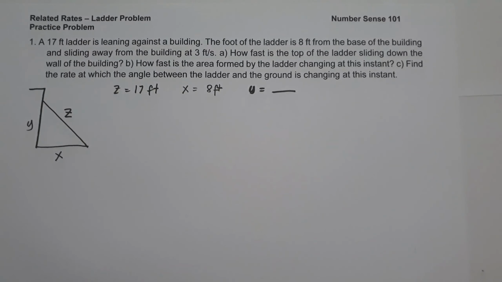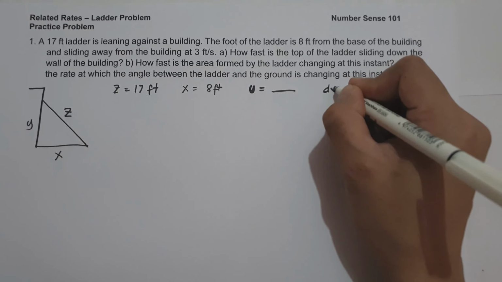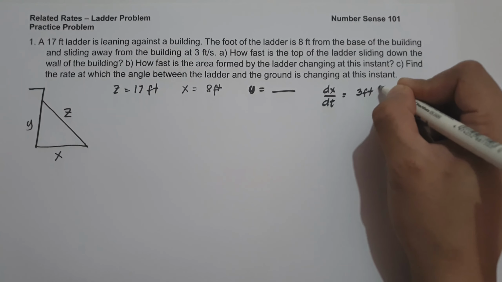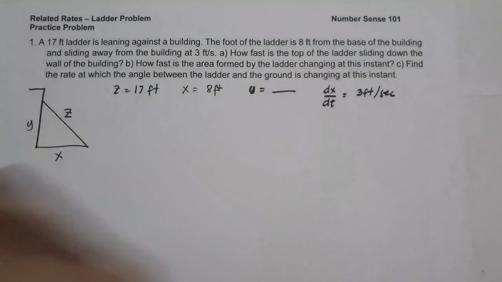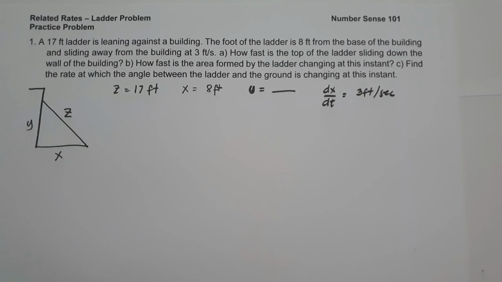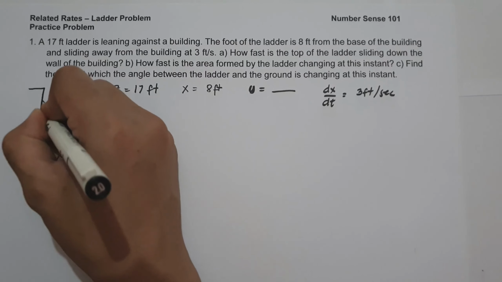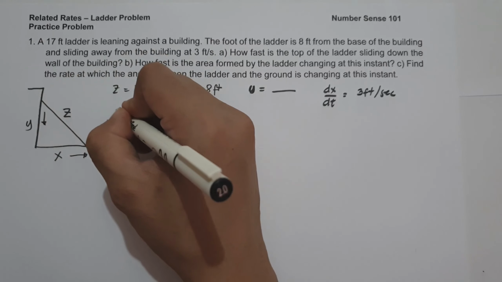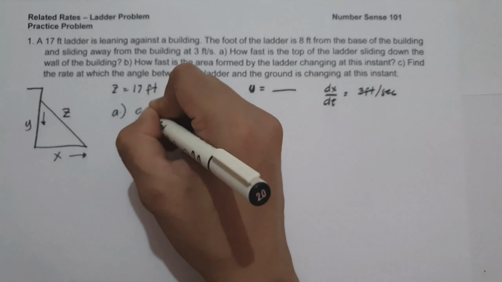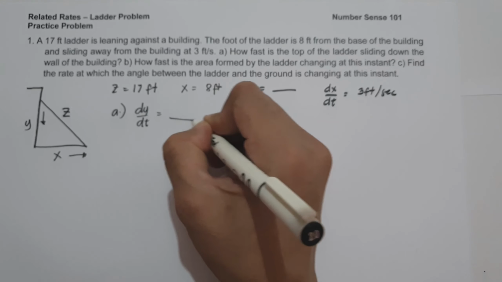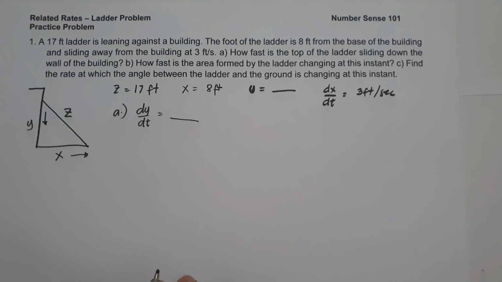And since the ladder slides away from the building at 3 feet per second, that is dx over dt. And as the ladder slides to the right, it also slides down the wall. Therefore, x is increasing and y is decreasing. And we are expecting a negative answer for dy over dt. That is what we are looking for in question letter A.